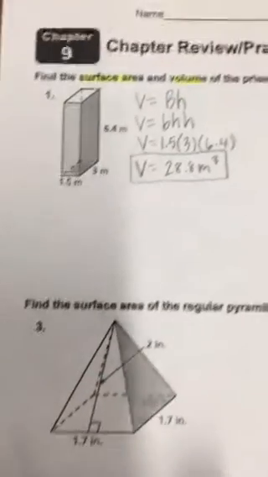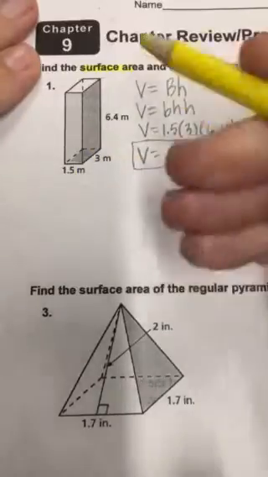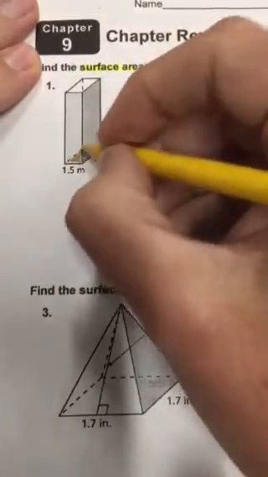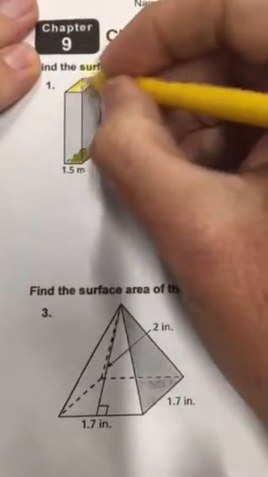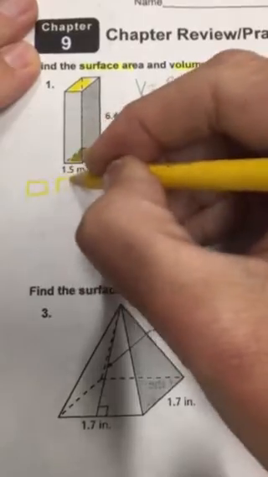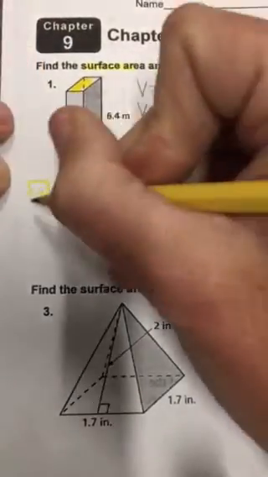Now I'm going to work on my surface area, which can get a little bit harder. So use your colors, use your strategies to help you. I have my colors out here as well. I'm going to shade in this piece here and this piece here because they're the same. So these are my yellow pieces. I'm going to be very organized. That is a rectangle.